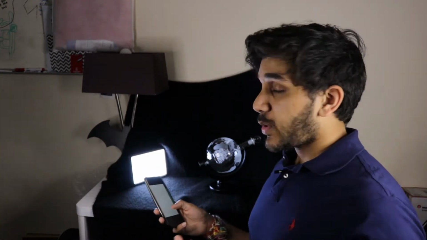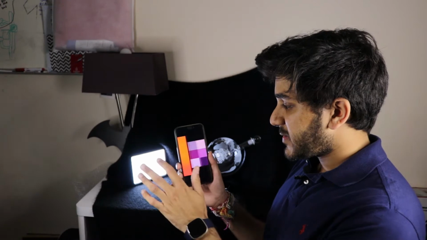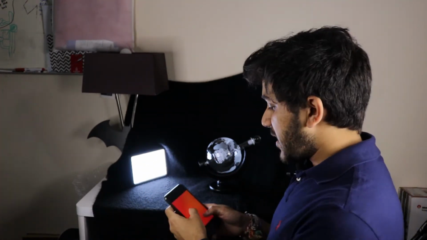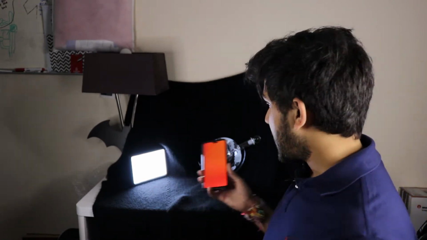Now, the cool thing about using your phone as a light is that you pretty much have all the control over your screen. Basically what I mean by that is, here you can see it's plain white. You can just download some colors, any colors that you think will suit your product best. You just make it full screen like that, and now you have a colored light to go around your phone with.